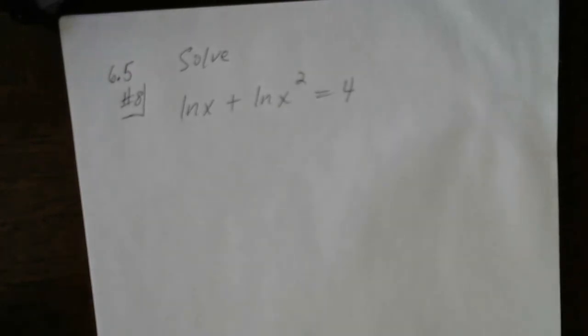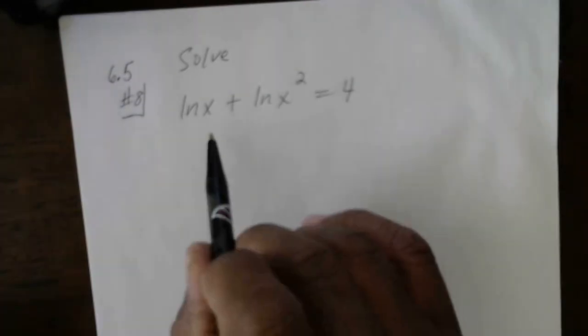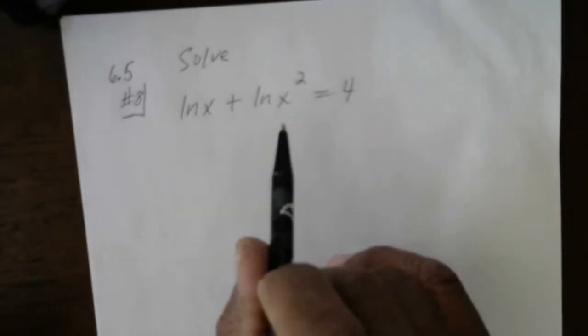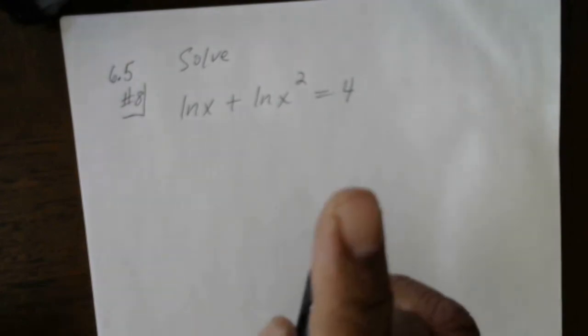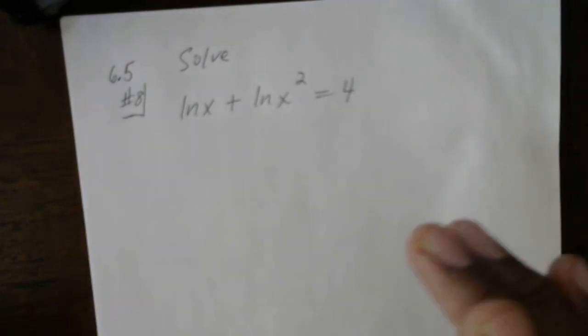Notice in the previous section when we were solving logarithms, the rationale was to convert the logarithm to an exponential function and then solve the exponential function, which is basically the same thing I want to do here. However, I must write everything in this case as one single common log. So that's where those formulas come into place.